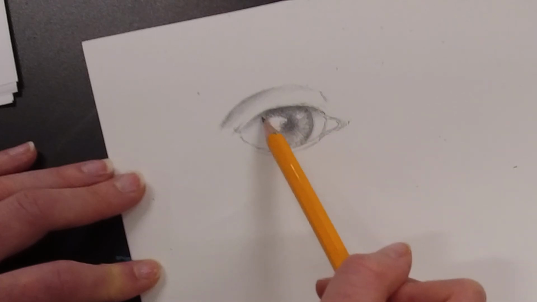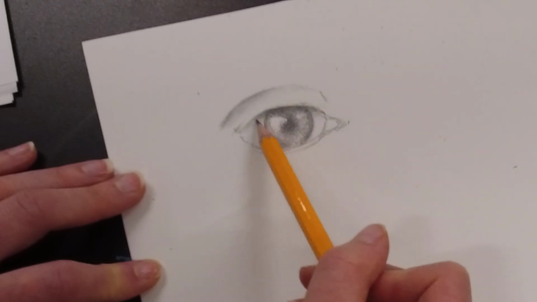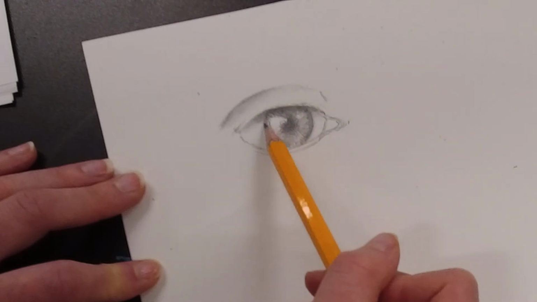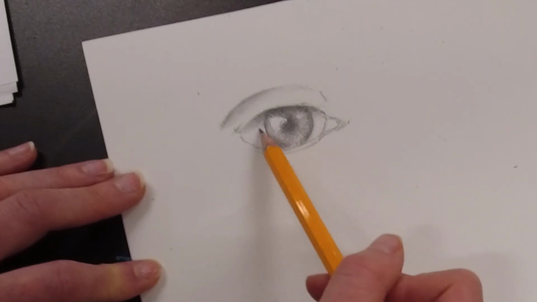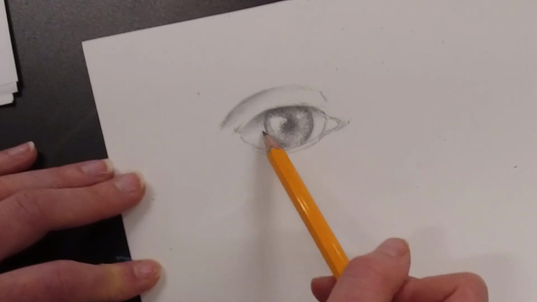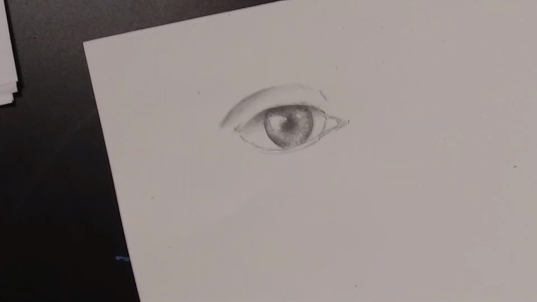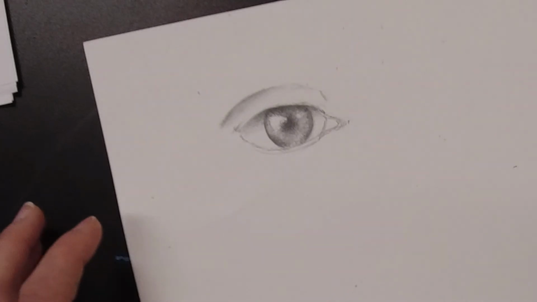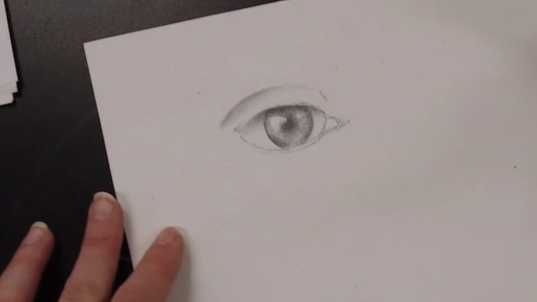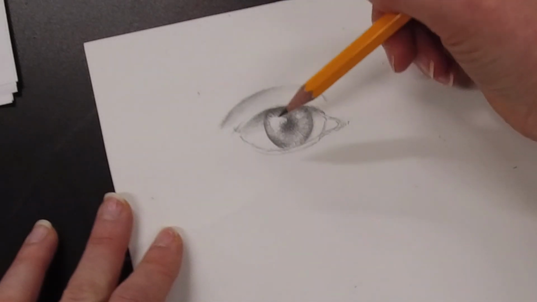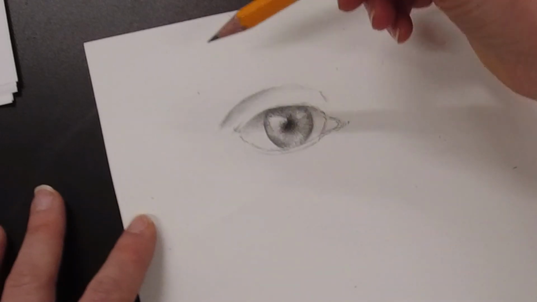And again, this is still my early stages. Nothing is quite as dark as that darkest value is going to be yet. My highlights might get a little bit lost at this point, but the main thing when you are shading at this point, really try to make sure that you keep the bulk of your highlight as light as possible, so that if you do erase a little bit later on to bring some of those highlights back, you're just lightening. You're not trying to completely put the highlight back in there.